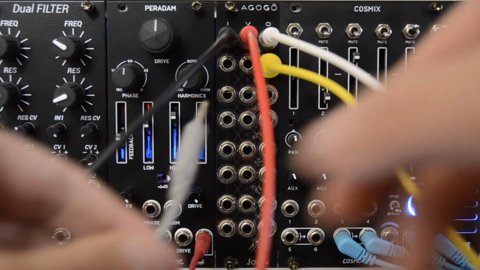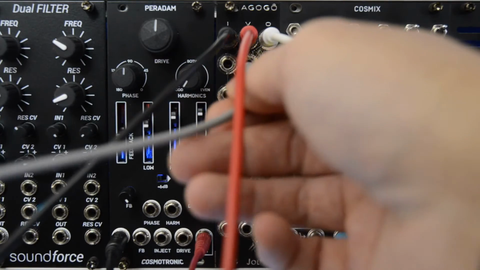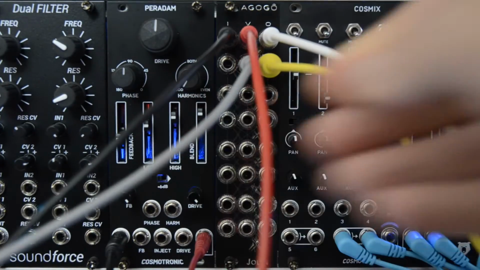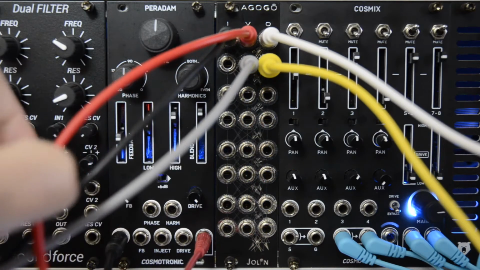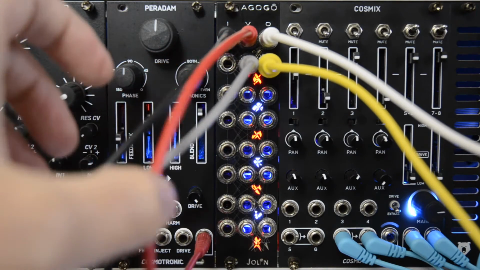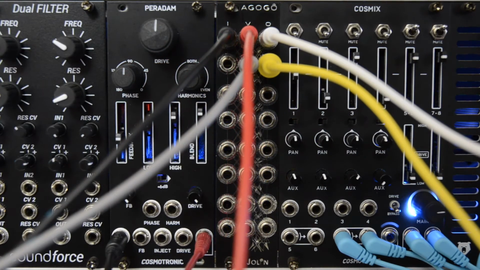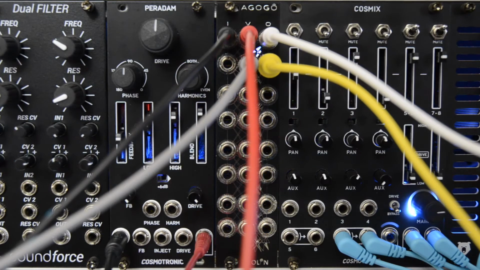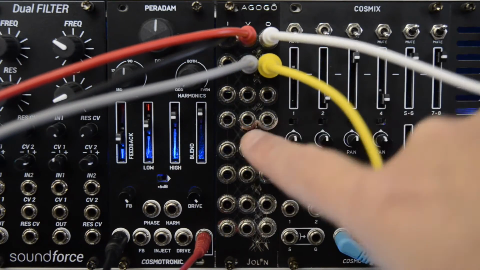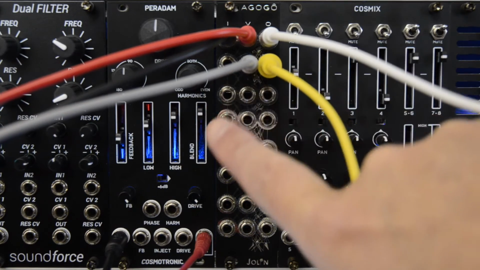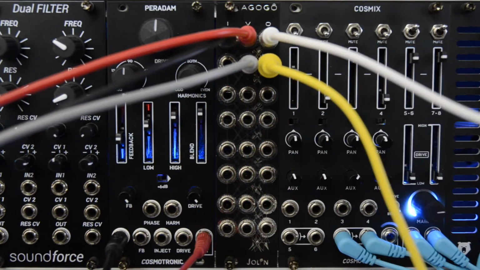Now I can connect a different random gate to this CV input. And all these flashing LEDs now just follow the CV signal that I'm sending into this second channel of AGOGO.